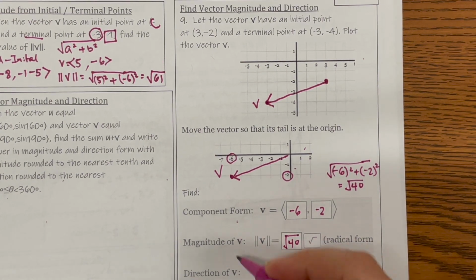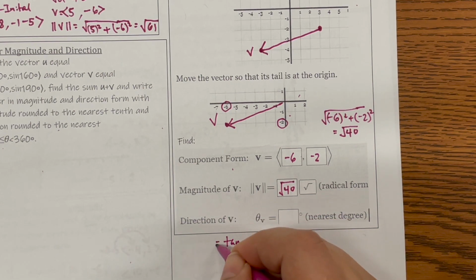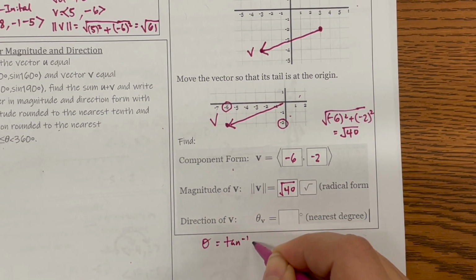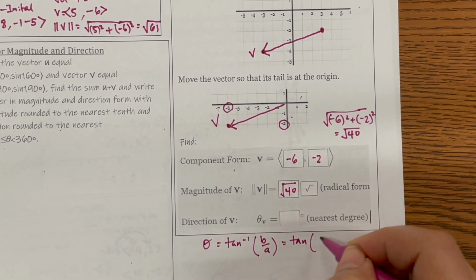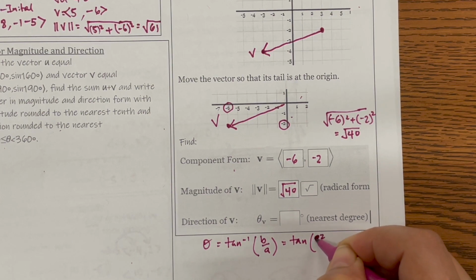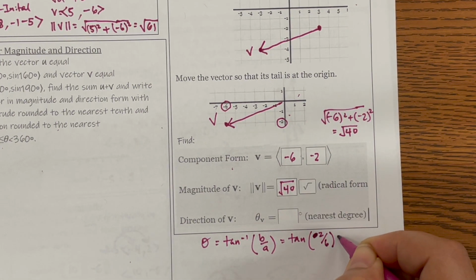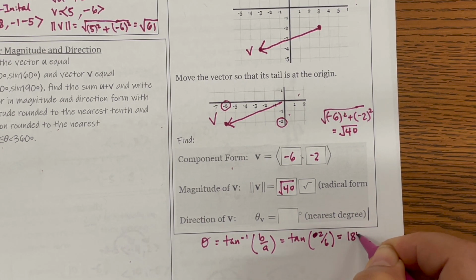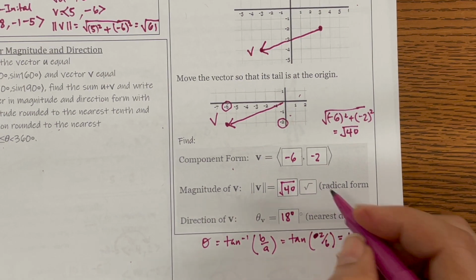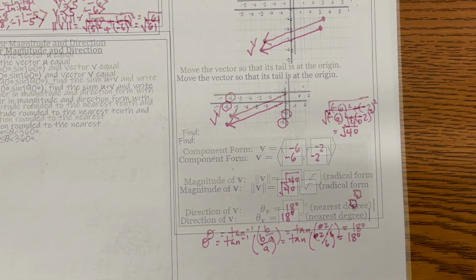Now remember, direction is the inverse tan of b over a. So that means the inverse tan of b, which is -2. Oh, actually, sorry, just 2. You don't need the negative. Over a, which is 6. All right. Putting that in the calculator, you're going to get 18 degrees. Make sure you are in degree mode. So hit the settings tab and then hit degree mode.